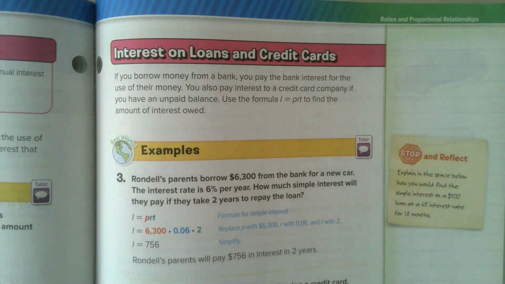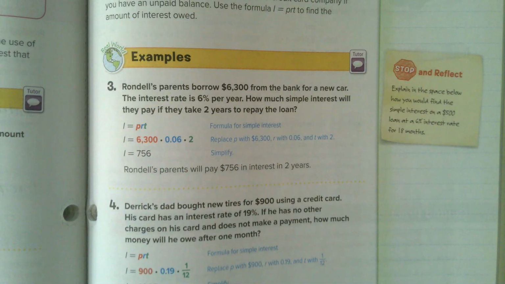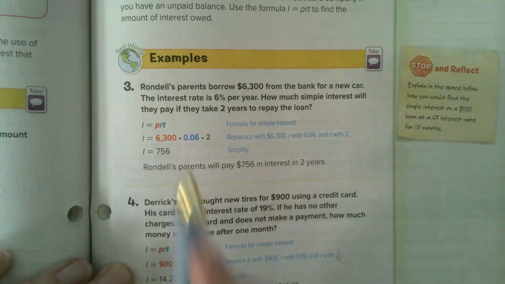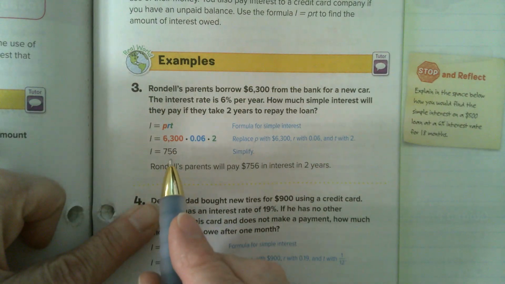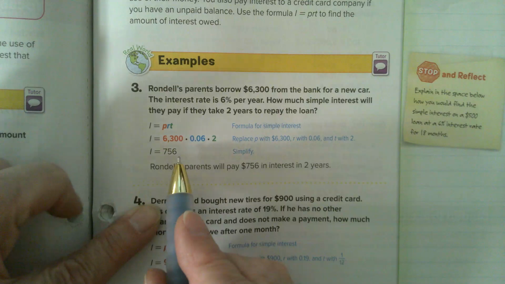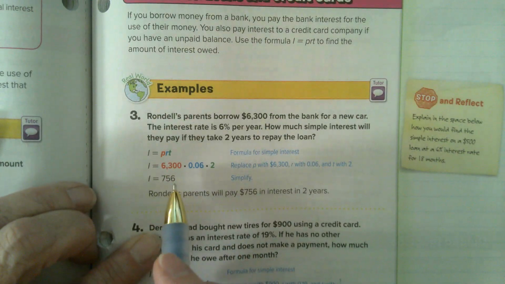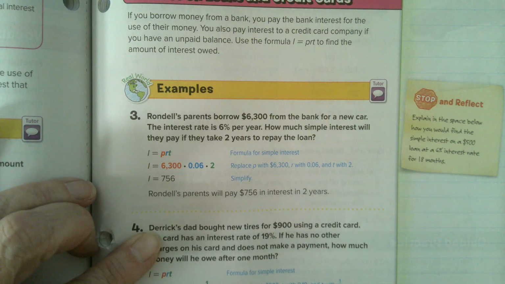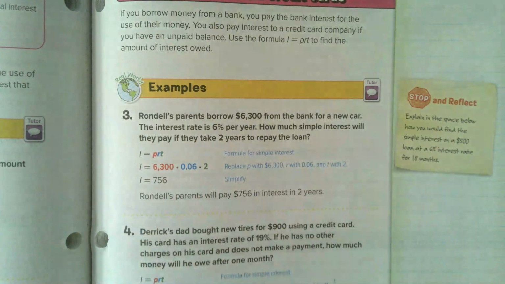Okay, Rondell's parents borrow $6,300 from the bank for a new car. The interest rate is 6% per year. How much simple interest will they pay if they take 2 years to repay the loan? Well, in 2 years, they're going to have to pay $756 additional dollars. So that's their interest. So at the end of 2 years, they would pay $7,056 for that car. Okay?